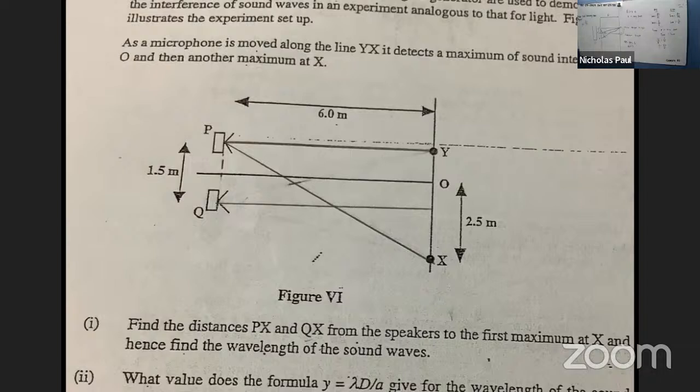The two speaker boxes are the slits, and the O and the X is the what? Fringe separation, bright fringes, right? So instead of bright fringes here and here, we just have loud or maximum. What happened in the middle? No sound, minimum, right? It will never be zero, it will be minimum.